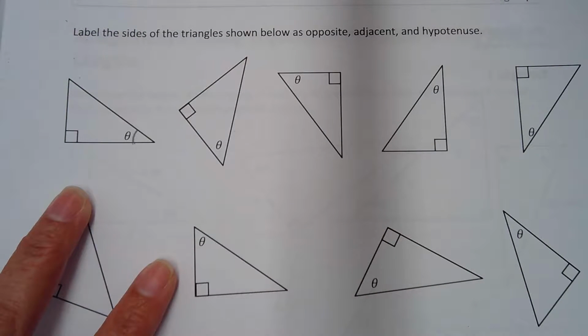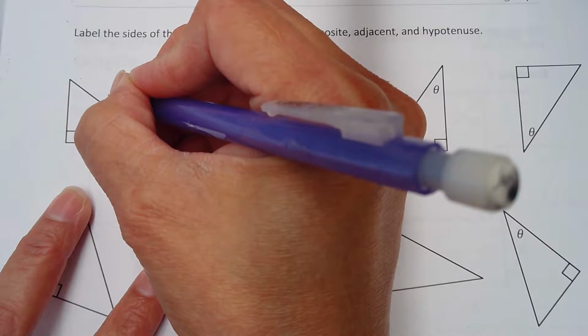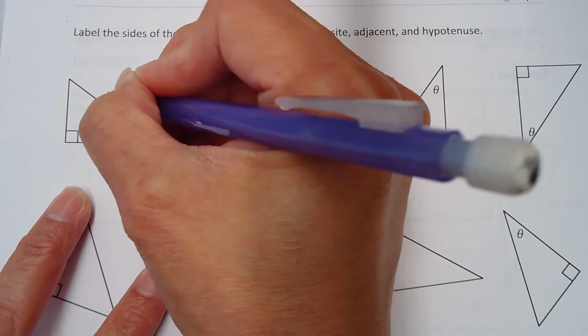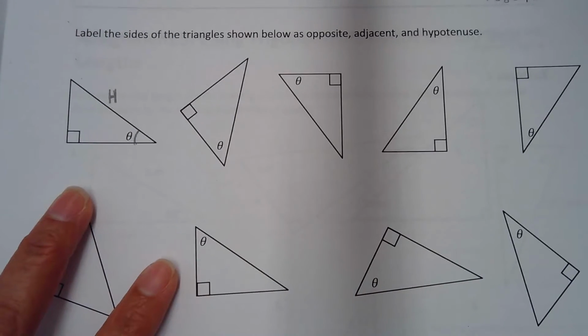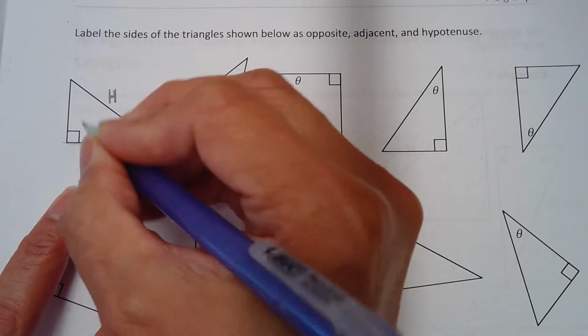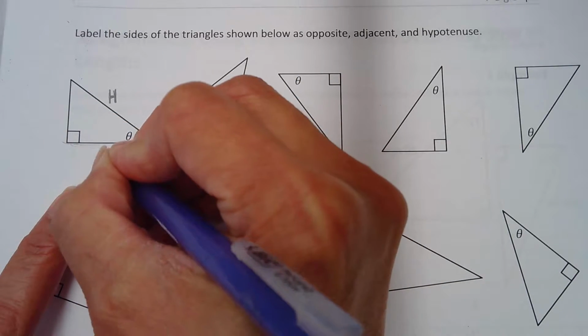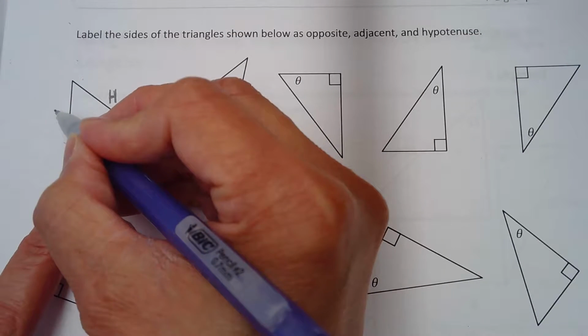Okay. So from here, first triangle. What do you call this side? Hypotenuse. I'm just going to put H for hypotenuse. What do you call this side? Adjacent. Okay. What do you call this side?